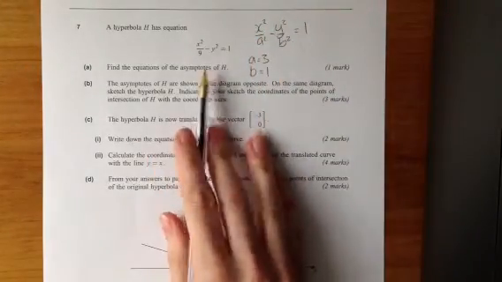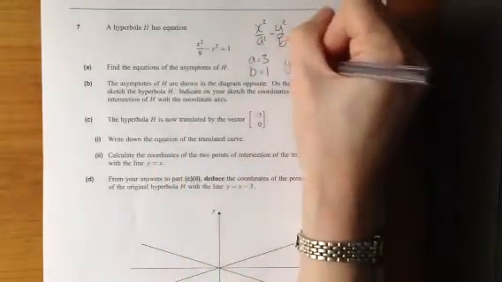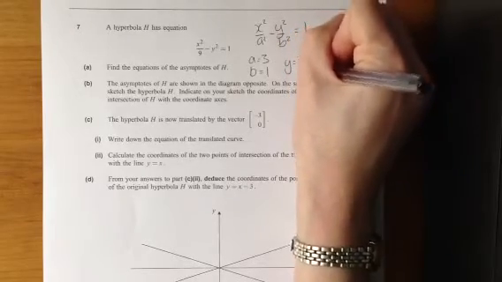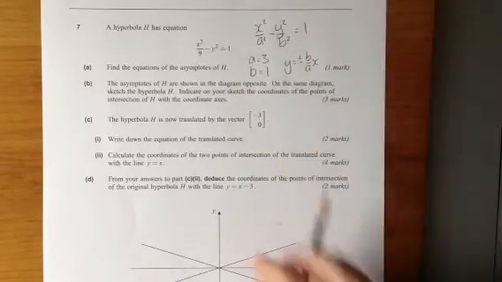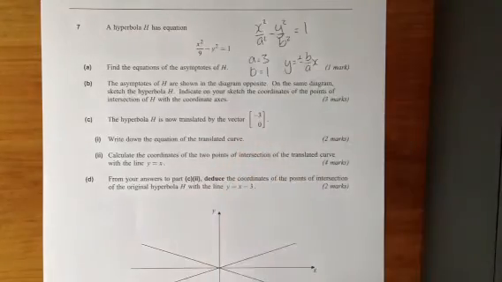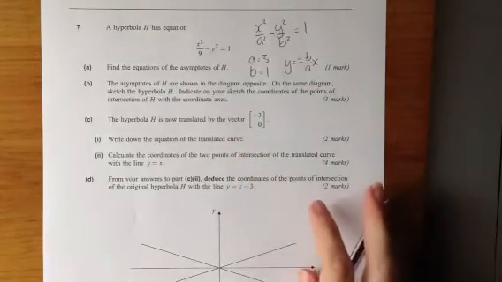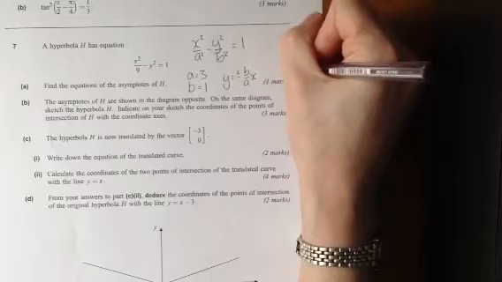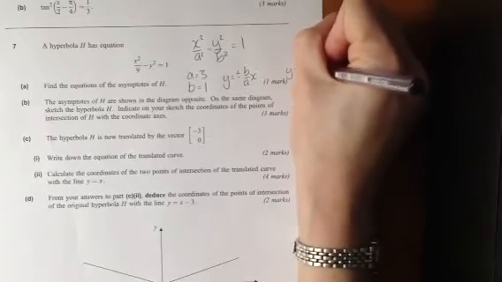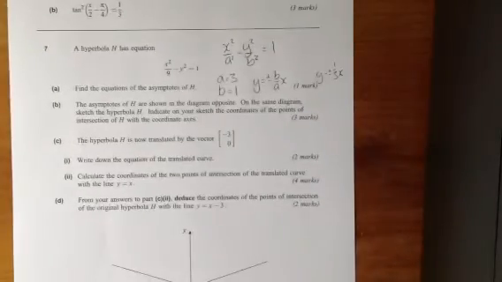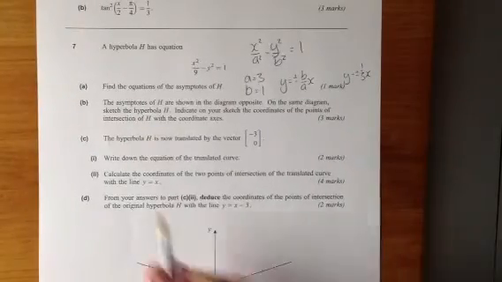So the equation of the asymptotes we said was y equals plus or minus b over a x. So it's going to be plus or minus a third x in this case. Okay, let's do that over here. Y equals plus or minus a third x. So they're your asymptotes for that equation.